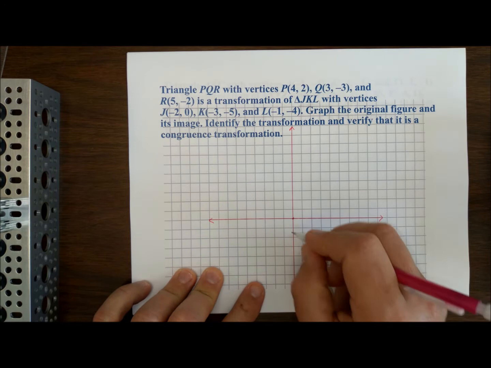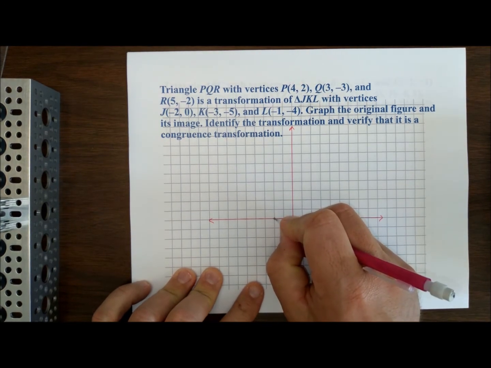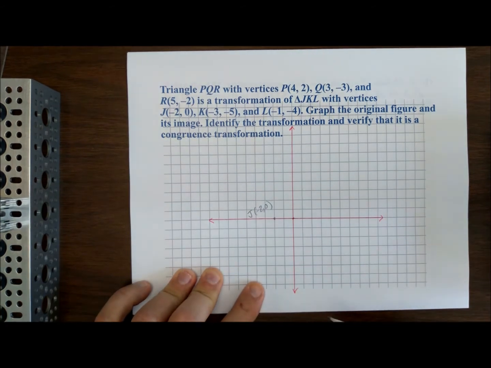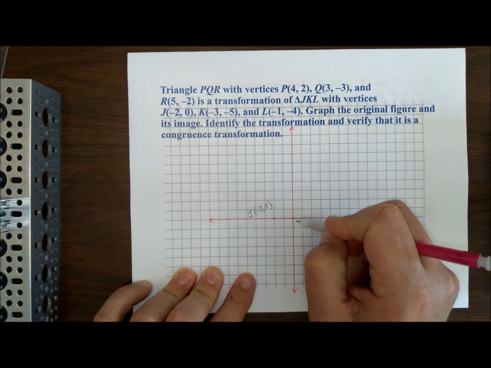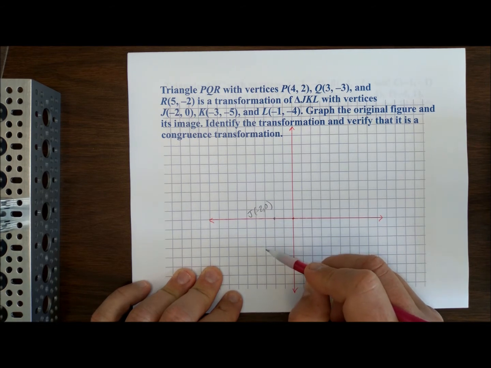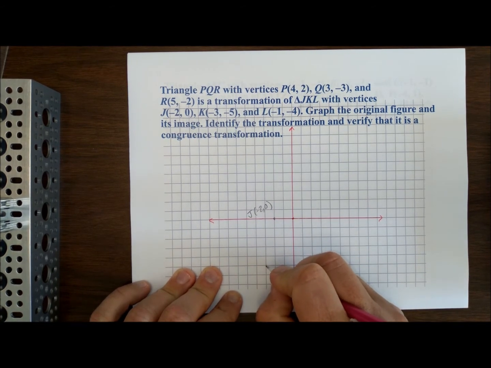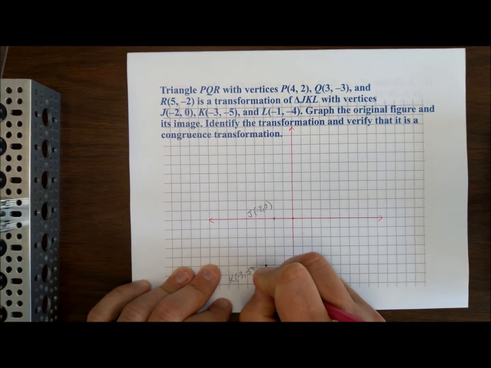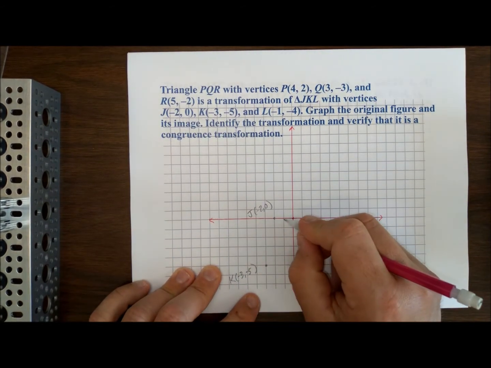J is at -2, 0. Okay, here's J. -2, 0. Point K is at -3, -5, excuse me. So over 3, down 5, 1, 2, 3, 4, 5. Here's K. Okay, so K is at -3, -5. Good. And L is at -1, -4.